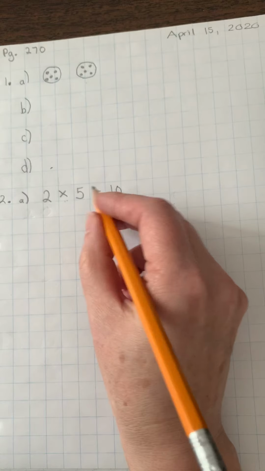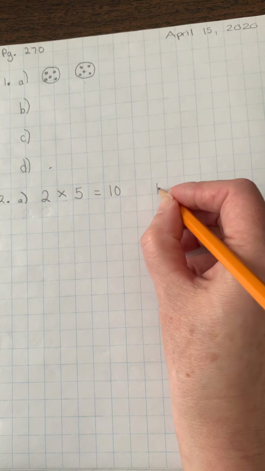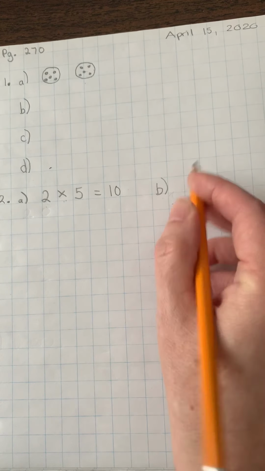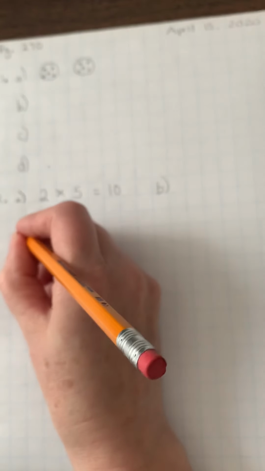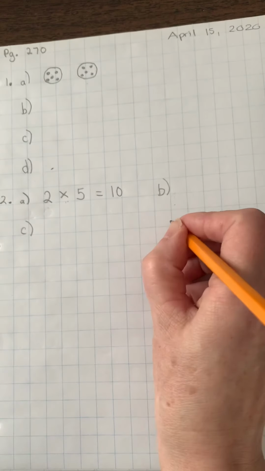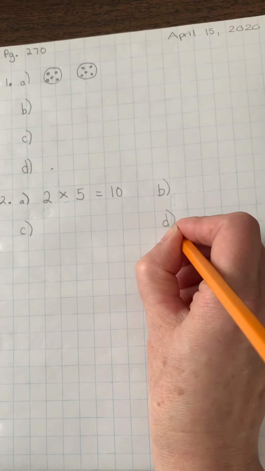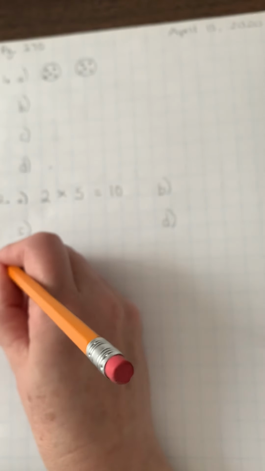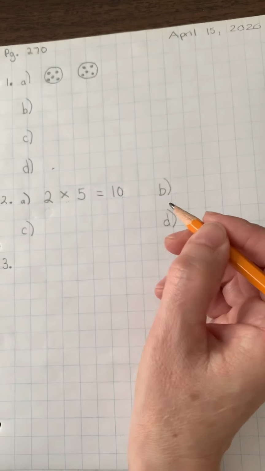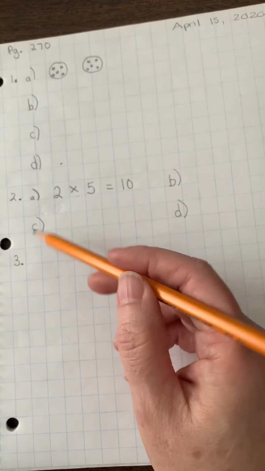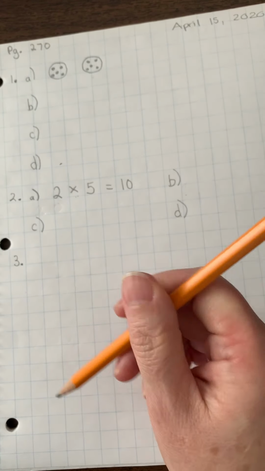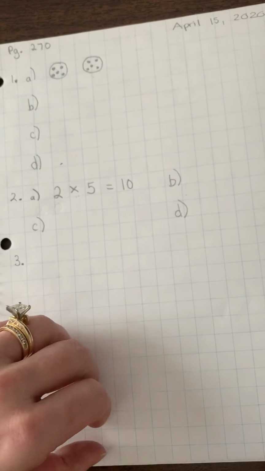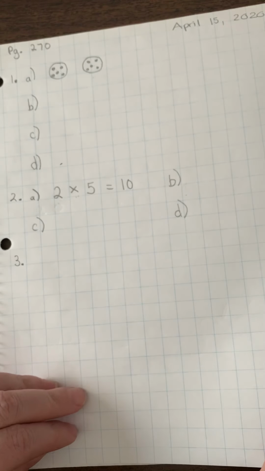And then I would go on to B, and you know what? I could probably fit B over here, no problem, to write a multiplication sentence. And then C and D. And then I would go on to answer question 3, which is just a word problem. Record the number 3, nice and neat. And just keep working through the book. Now, if you fill the page, then of course, turn to the next page and continue on.